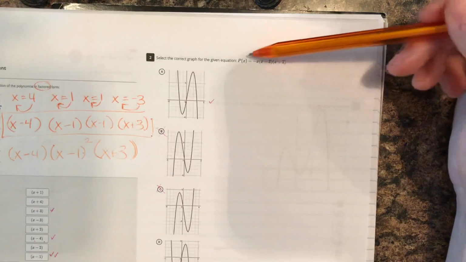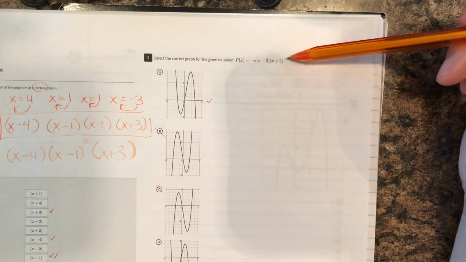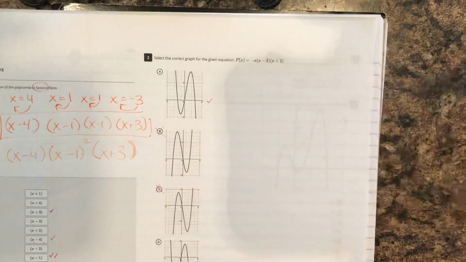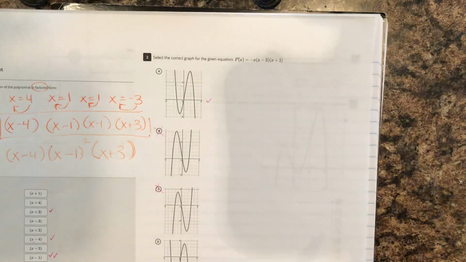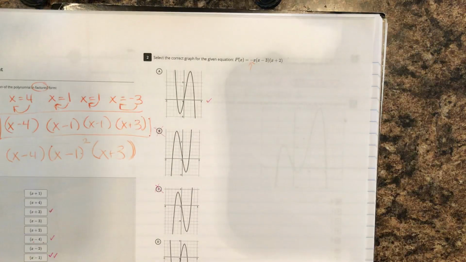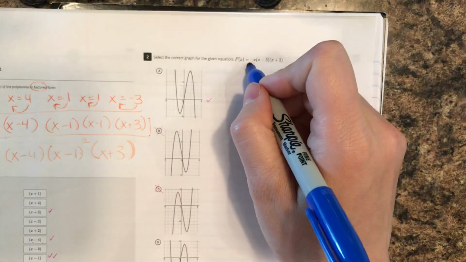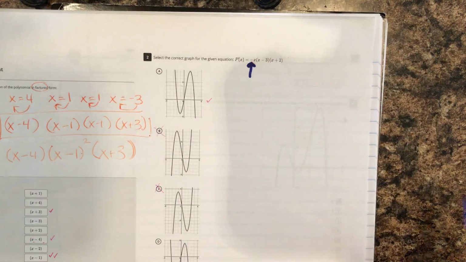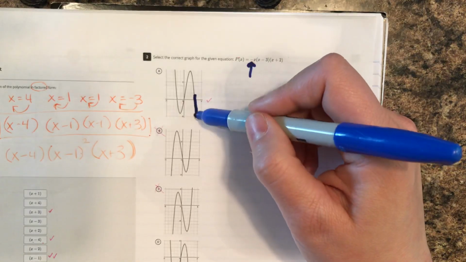Question number 2 just says select the correct graph for the given equation. Honestly, you could type the equation into your y equals in your calculator and see which one matches up, but you don't absolutely need to do that. I see that there's a negative in front. That pen, of course, is dying. With a negative in front, it means there's a negative orientation. That means in the right side, it's got to go down.